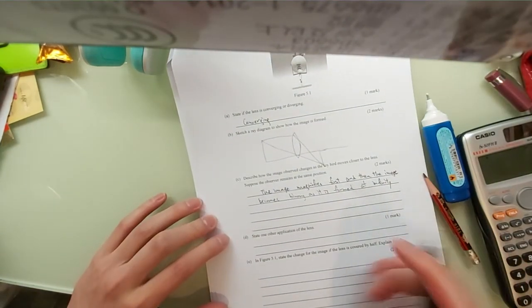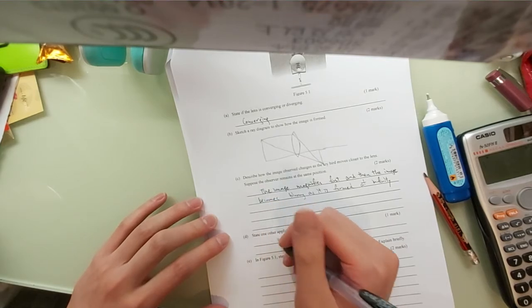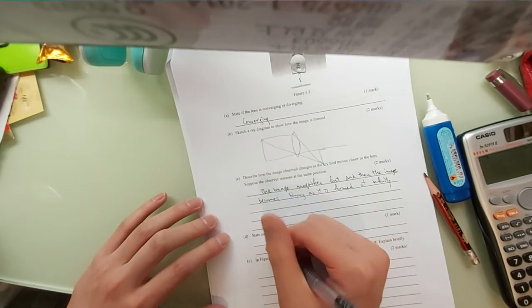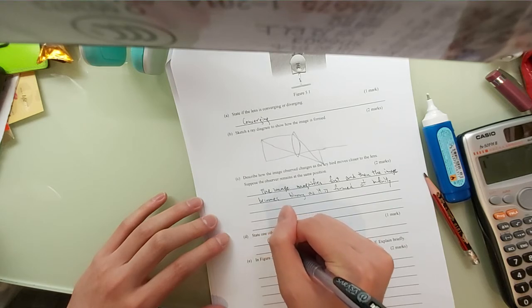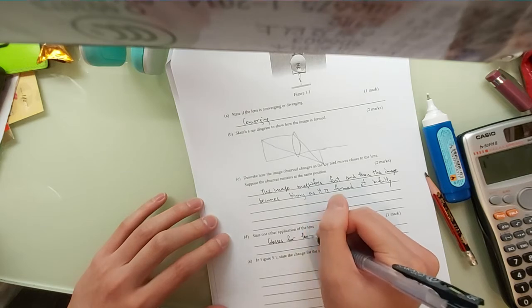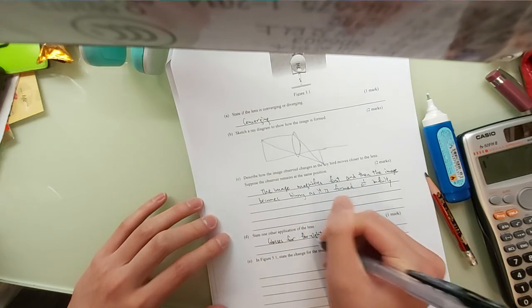See another application of the lens. Magnifying glass. Oh, wait. Glasses for farsightedness.